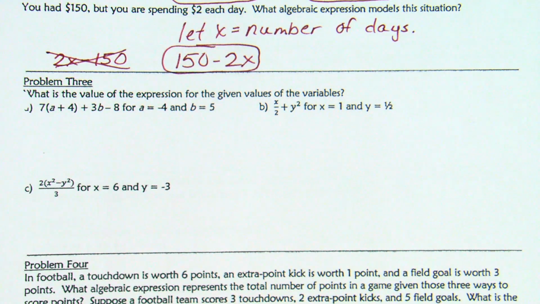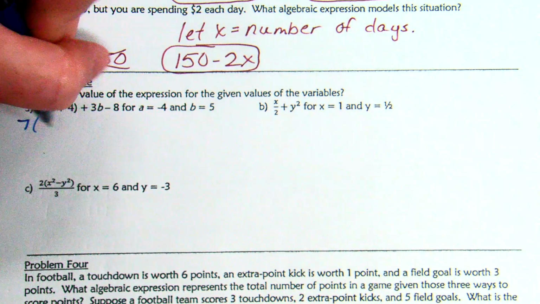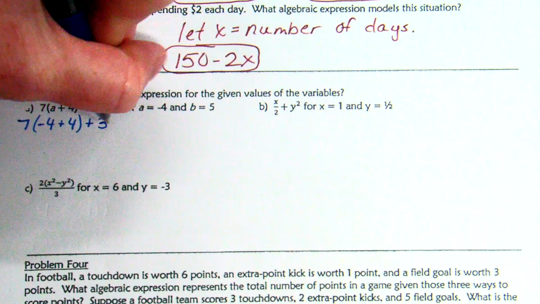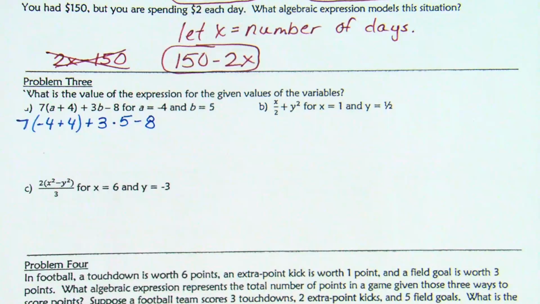What does step 1 need to be? Okay. Put these values in, yes? Before you start working this problem, take a moment and write the problem out with the variables in. I'm not going to say it's not doable otherwise, but it'll keep you organized. So if I rewrite this, substituting my A and B in, 7, parentheses, A, which is negative 4 plus 4, plus 3 times B, which is 5, minus 8.